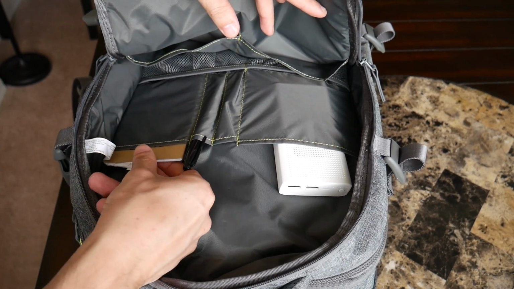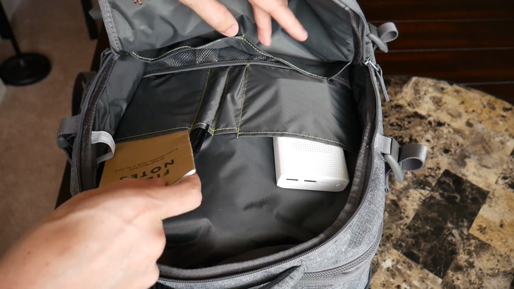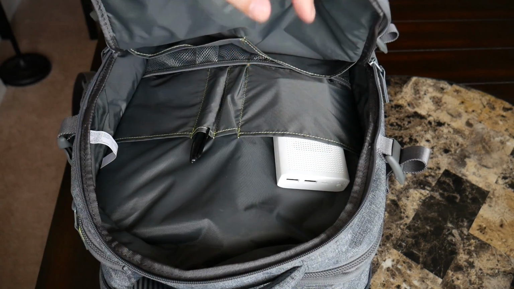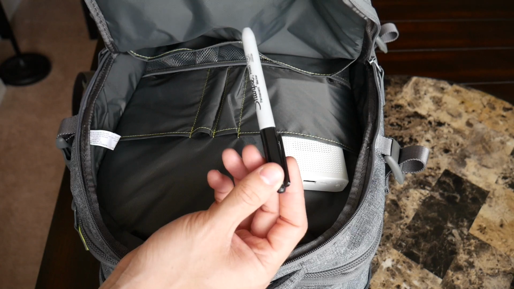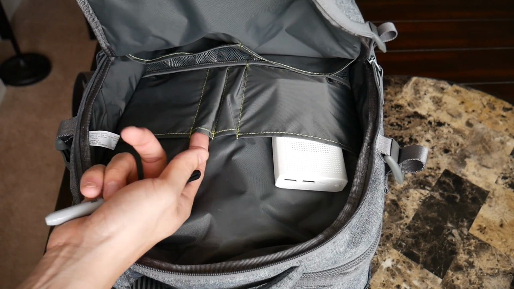On the top of the compartment, there's some additional slip pockets for added organization. So in one of these, I just have my field notes, and this would also be a good pocket for a mouse or something like that. And then it has 2 kind of pencil holders. I have a Sharpie here in one of them.